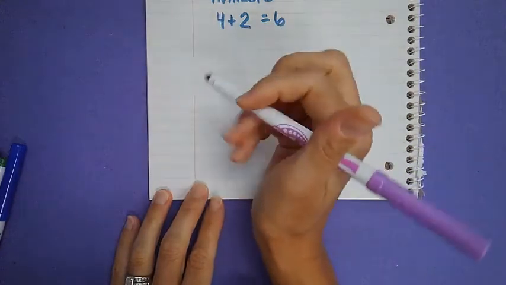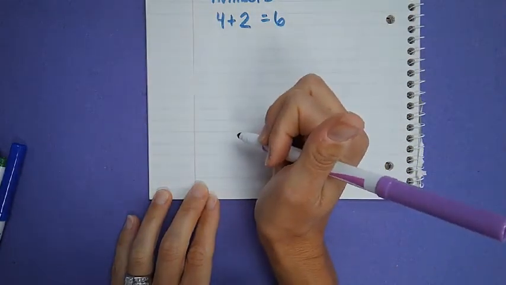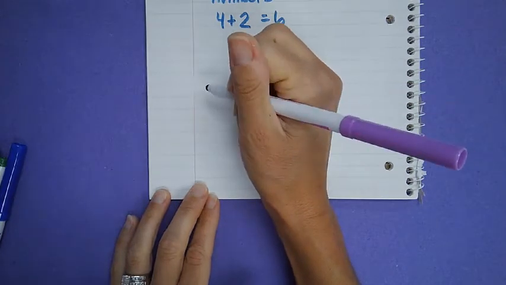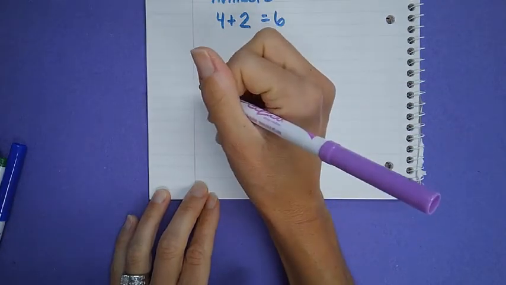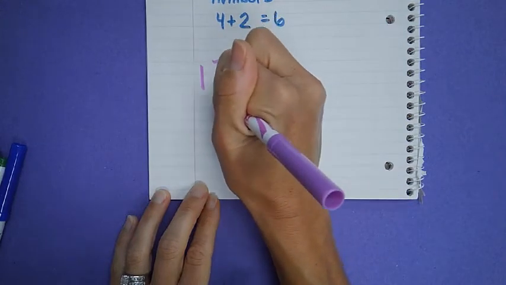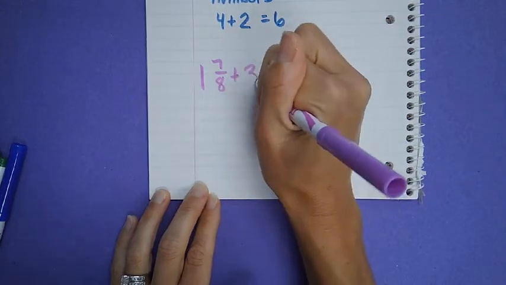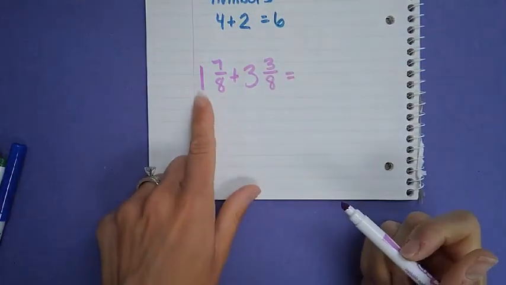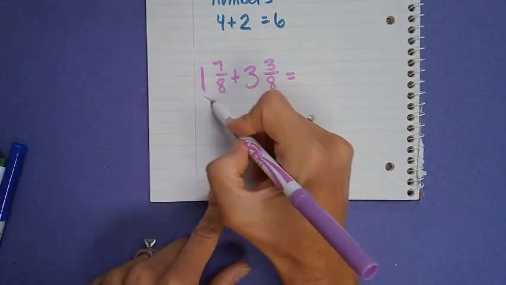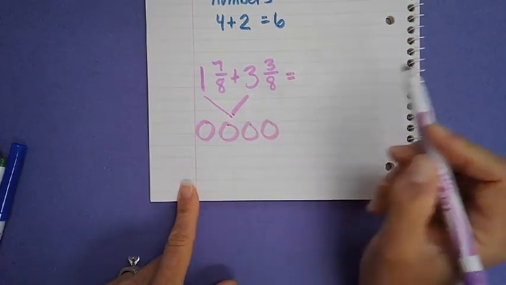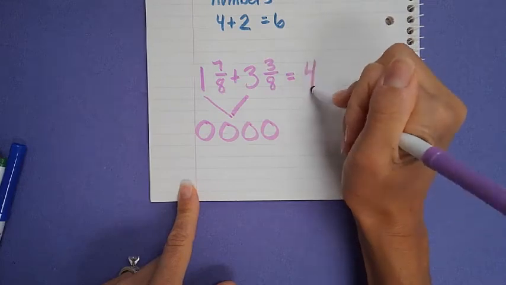Another example of adding mixed numbers is that I might end up with an answer that has an improper fraction. So I wanted to show you one of those. I'm going to add 1 7/8 plus 3 3/8. I'm going to do the same thing I did in the first one, which is add the whole numbers first. So I'm thinking about 1 whole plus 3 wholes, which is going to give me 4.